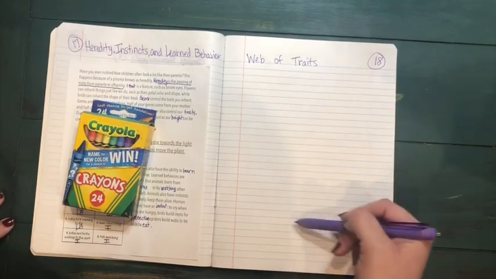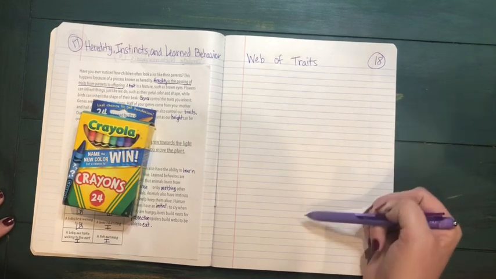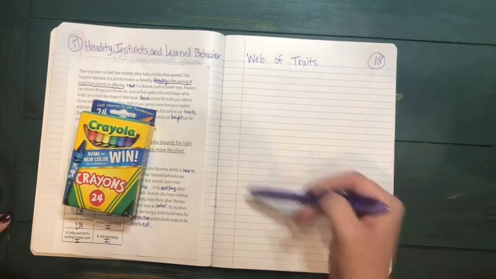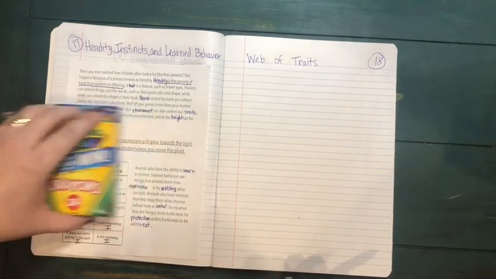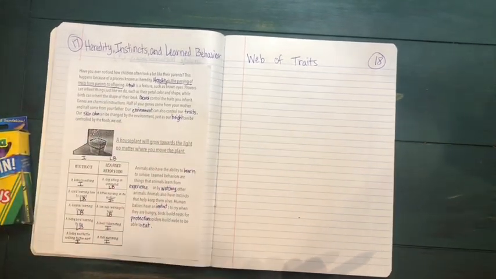So make the picture of yourself, tip of your head to the tip of your toes, and then make your web of the traits that you receive from your parents. Take a picture of both your completed pages and submit to today's lesson.